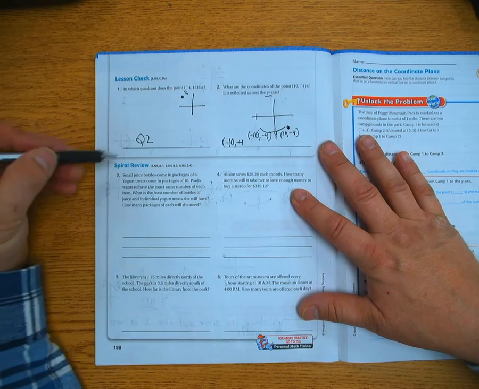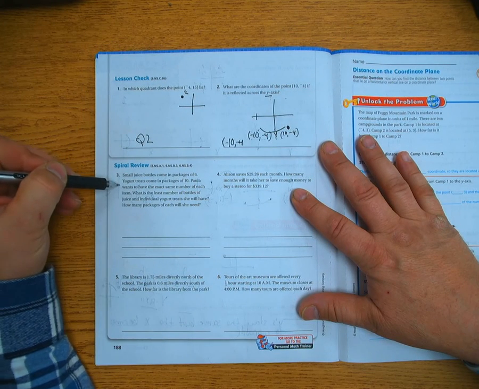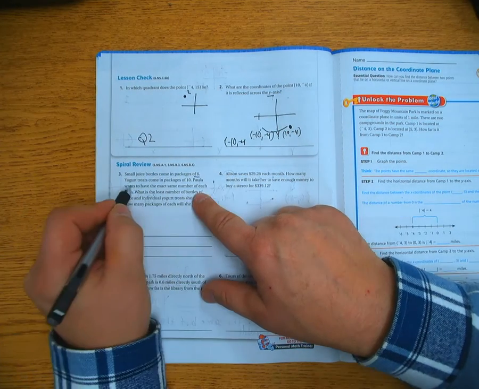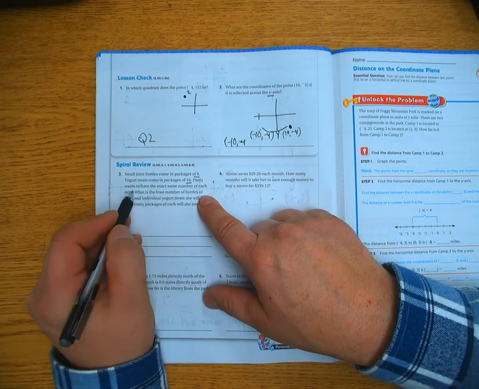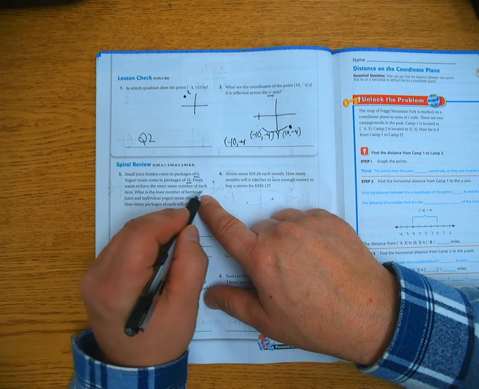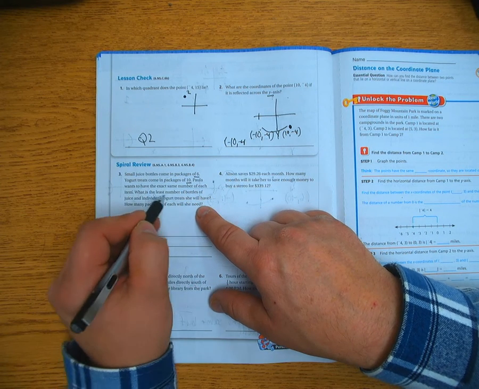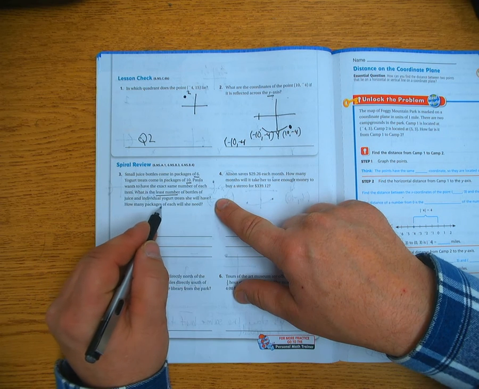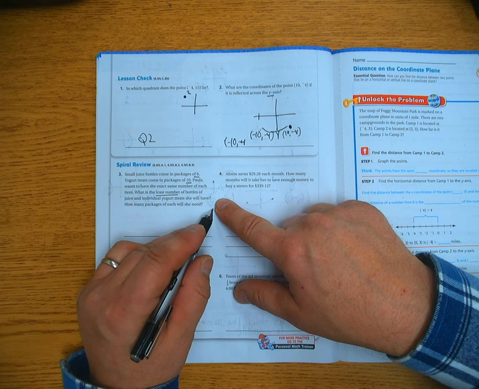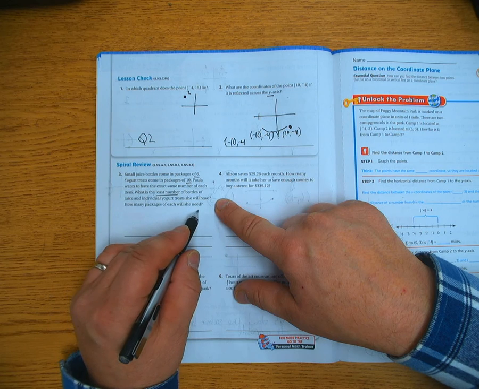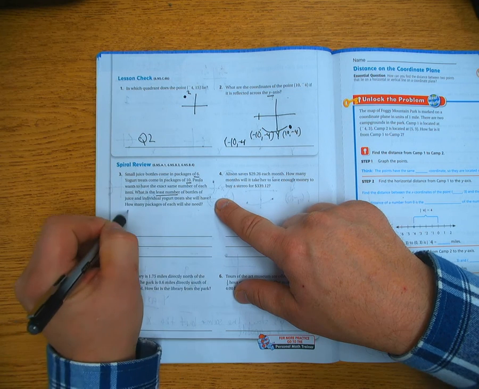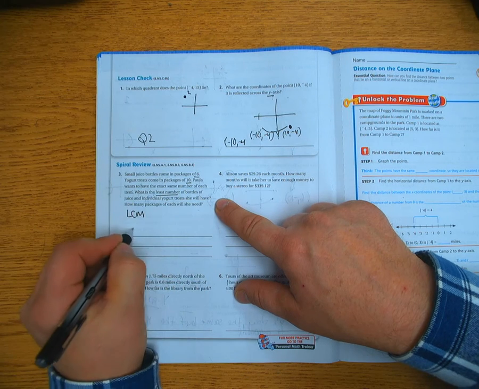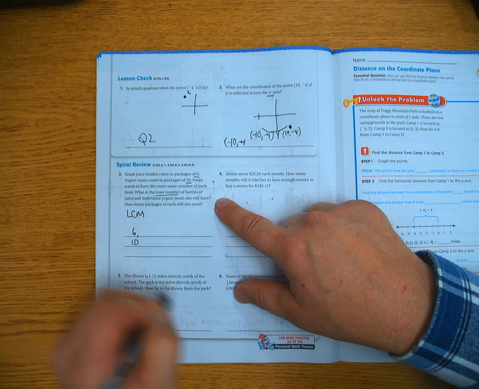All right, and let's try some of the spiral review. Some of these we've done, some we haven't. Small juice bottles come in packages of 6. Yogurts come in packages of 10. Paula wants to have the exact same number of each item. What is the least number of bottles of juice and individual yogurt treats she will have? How many packages of each will she need? So this is least common multiple. So I need to find the least common multiple of 6 and 10.